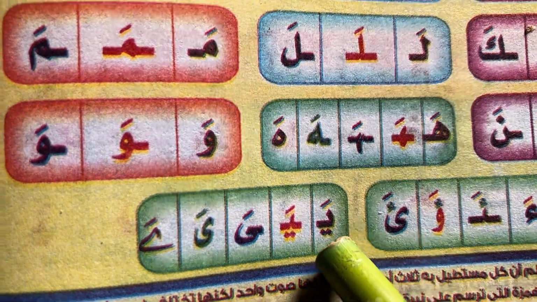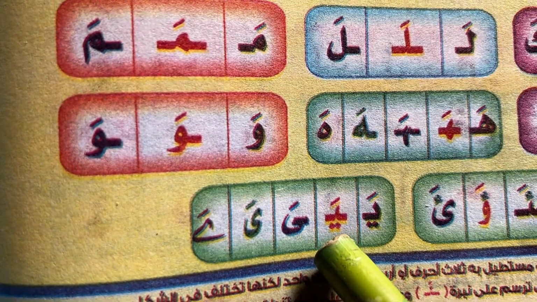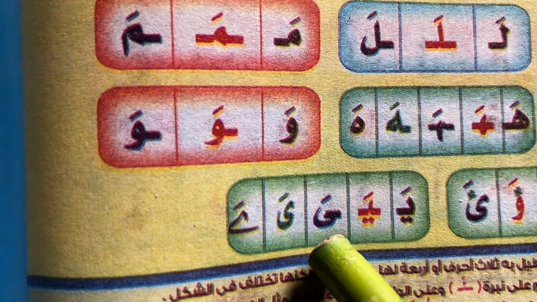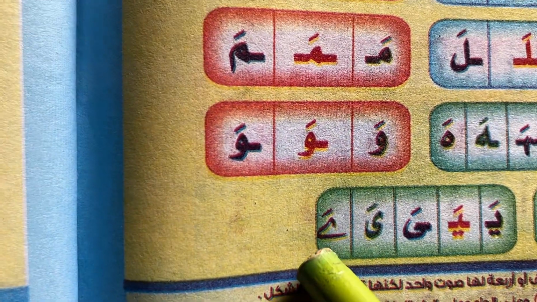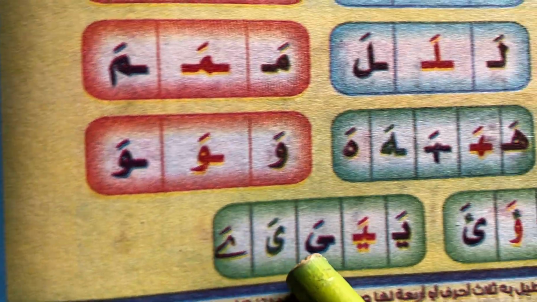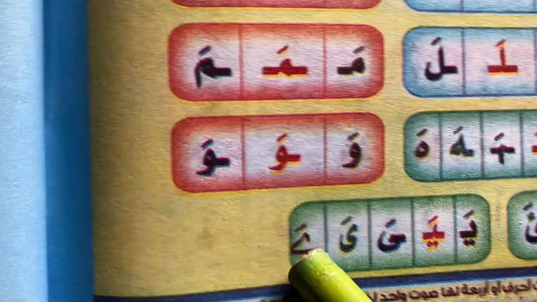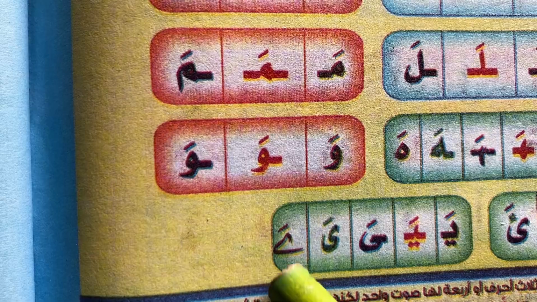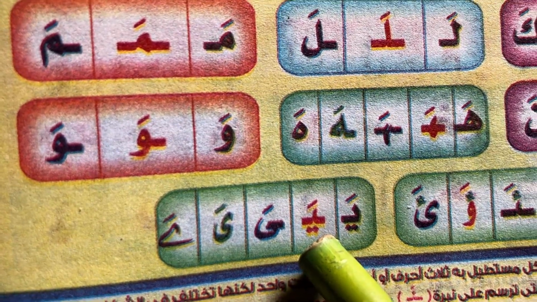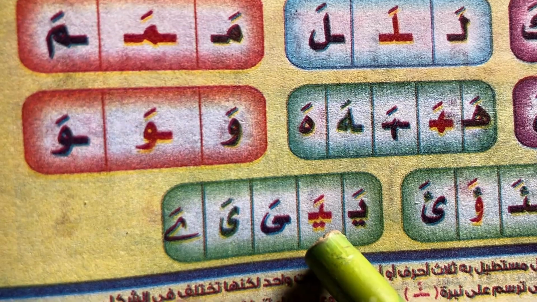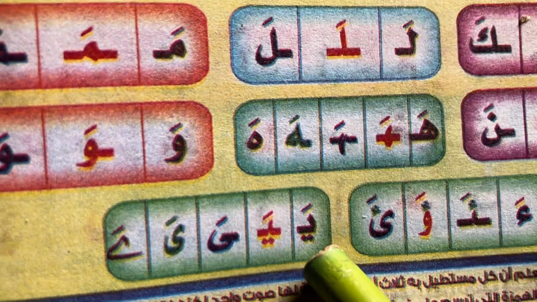This ya'un, the beginning, ya'un, the centered one, ya'un, the end one. Ya'un has three end. There are three, and the beginning is one, and the centered one is one. You can see it.